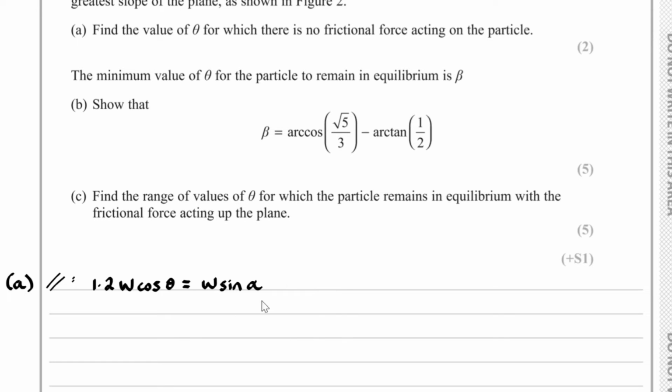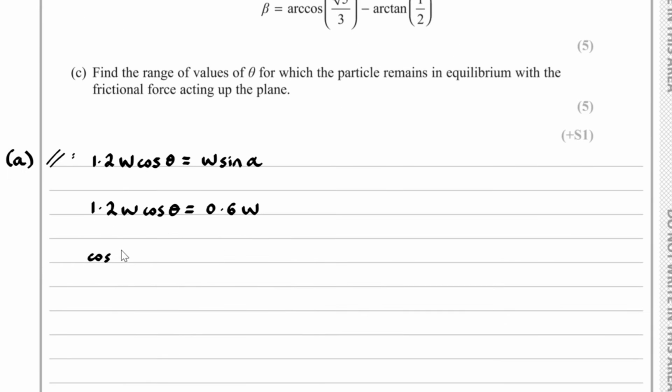And so, recognizing that sine alpha is 0.6, we've got 1.2 W cos theta equals 0.6 W. So cos theta is equal to 0.5, and therefore theta is equal to pi over 3. We need to be in radians.